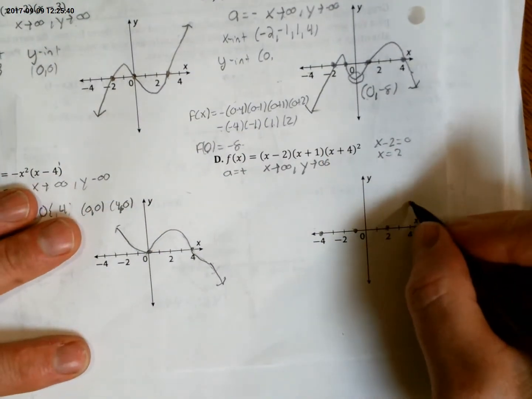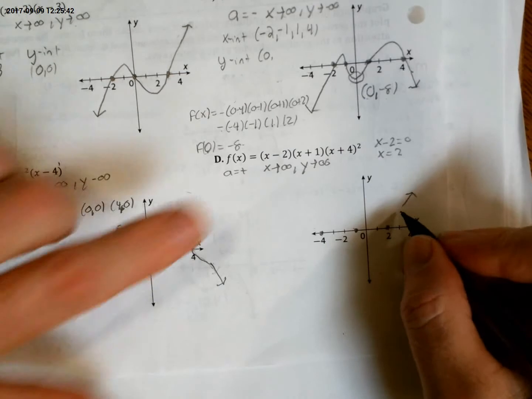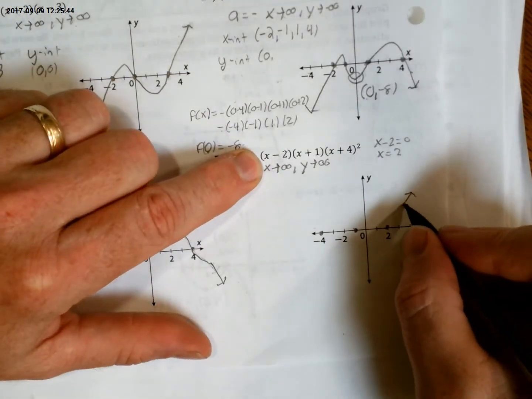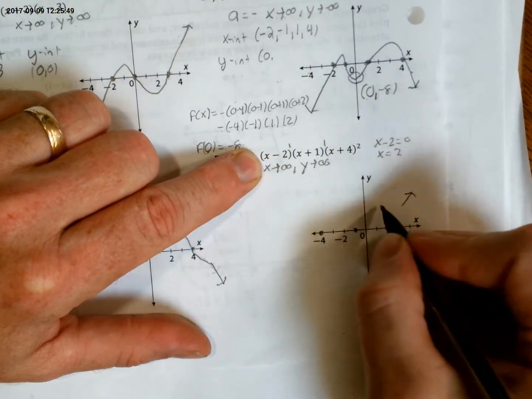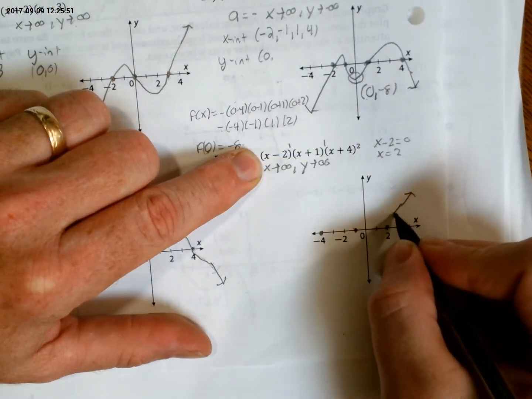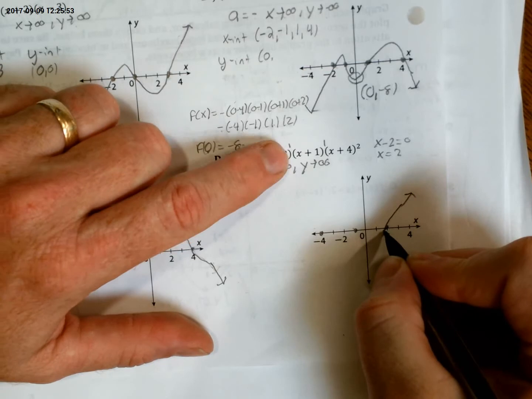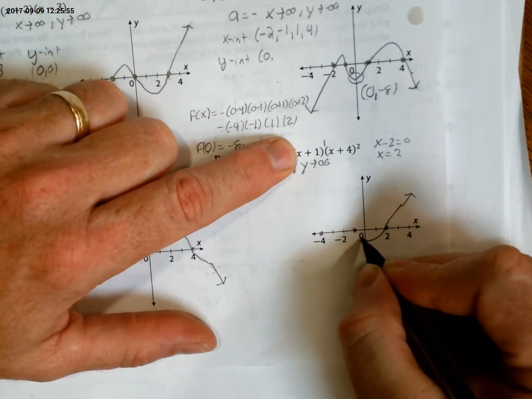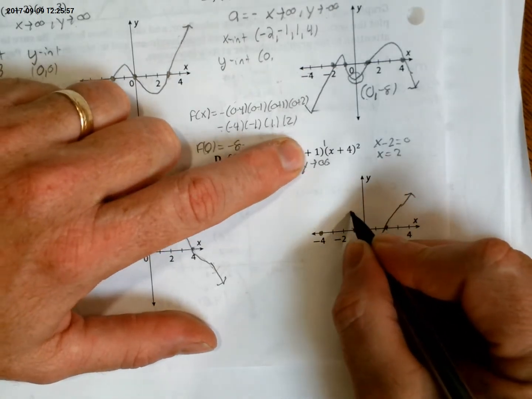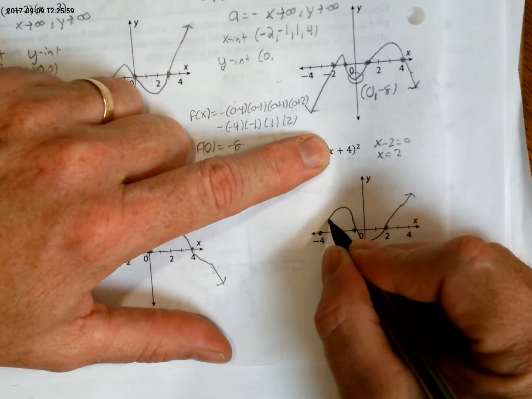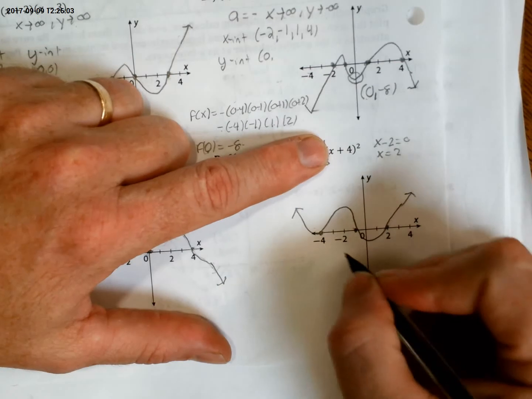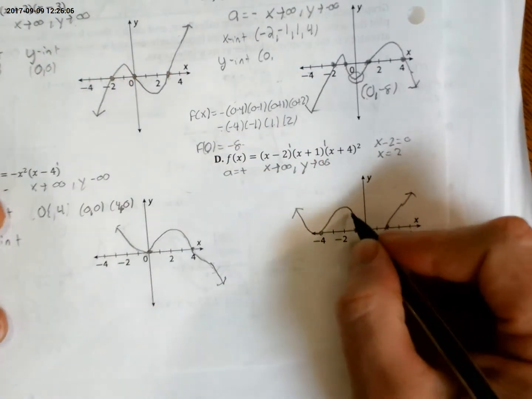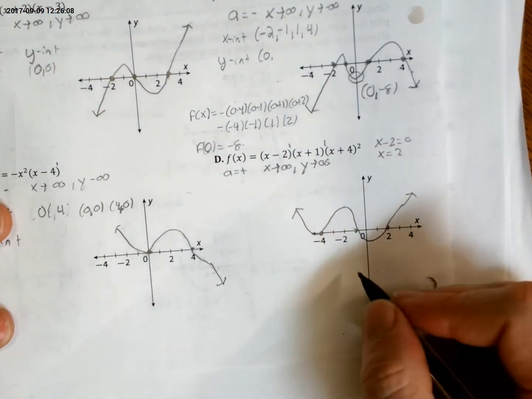I know it goes up, right? I know it goes this way. At 2 it goes through because that's a first degree. Let's put my degrees, first degree, first degree. So at 2 it goes through. I'm going to go straight through the graph. At negative 1 it goes through. I'm going to go straight through the graph. And then at negative 4, it's going to bounce. So my graph is going to look like that. And again, we don't know what the valleys or peaks or the maximums or minimums are going to look like.